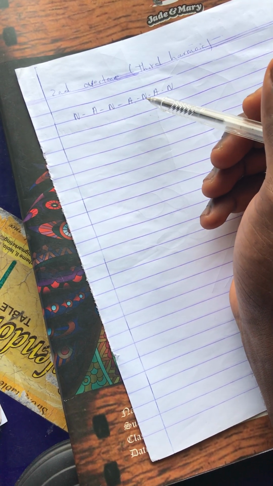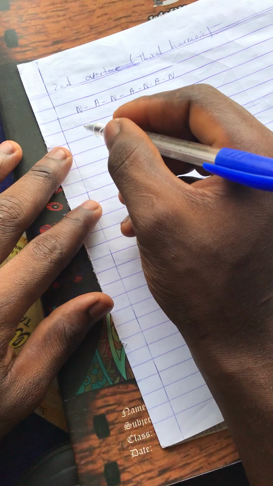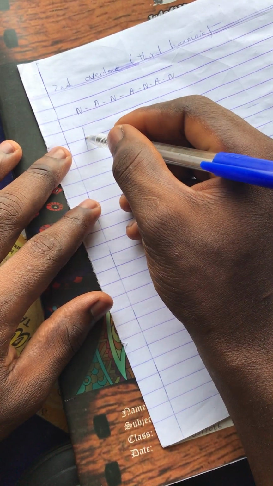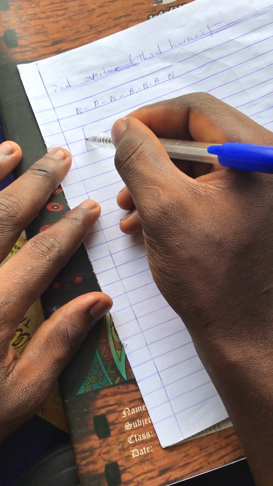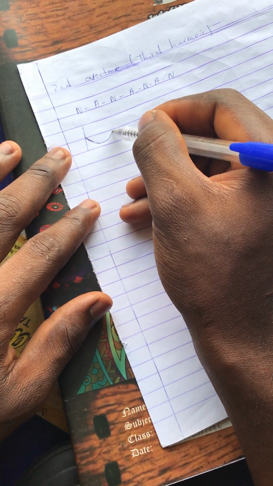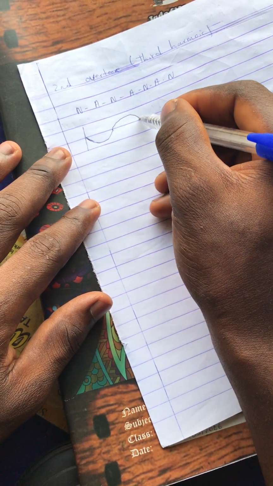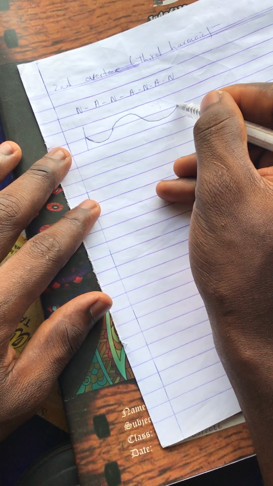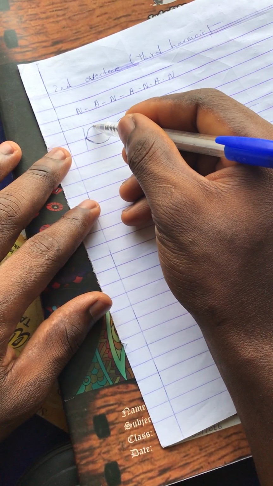Like I always said, I always use my antinode to always get it. I can even draw this thing for you. So let me try to draw the vibration. It starts from here like this and goes like this.